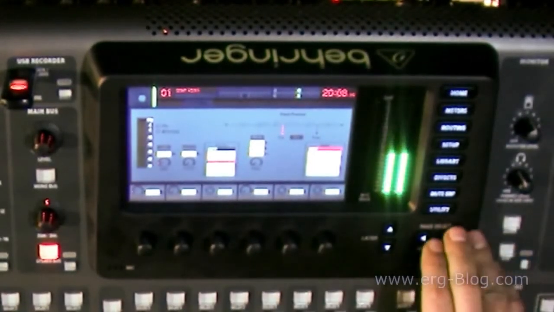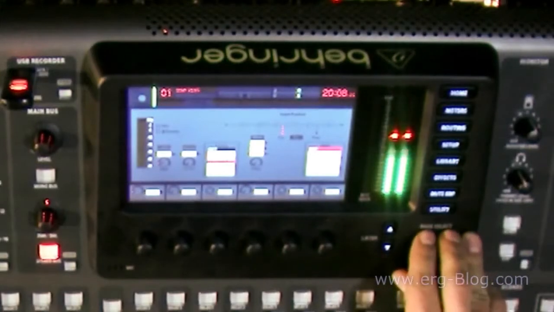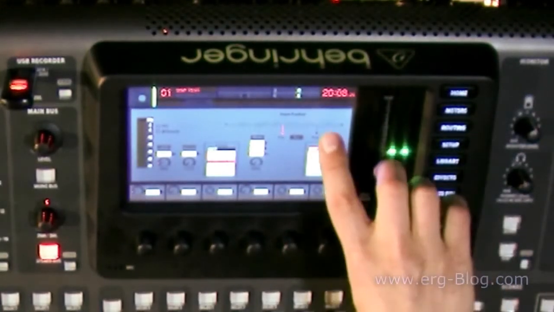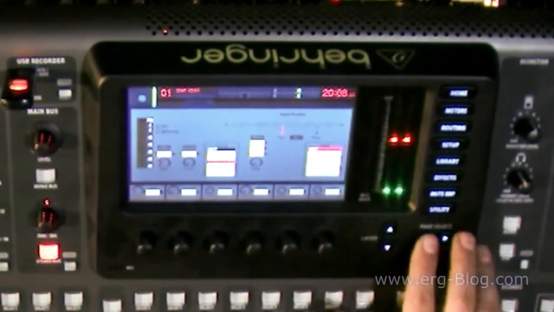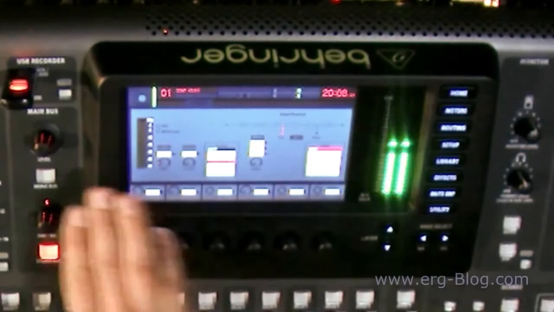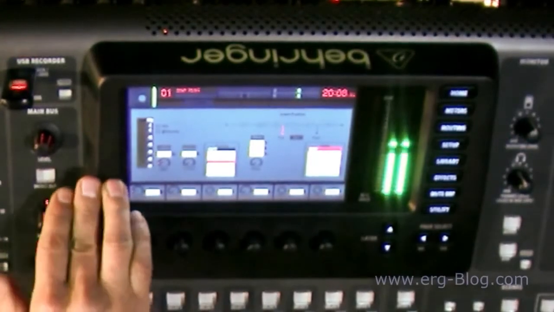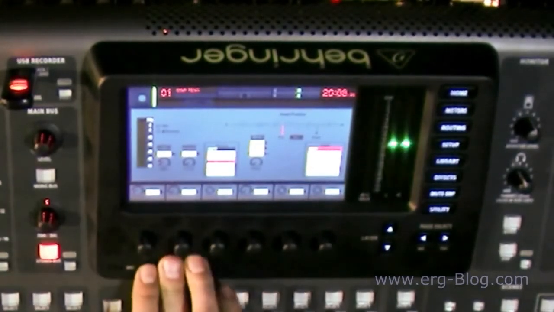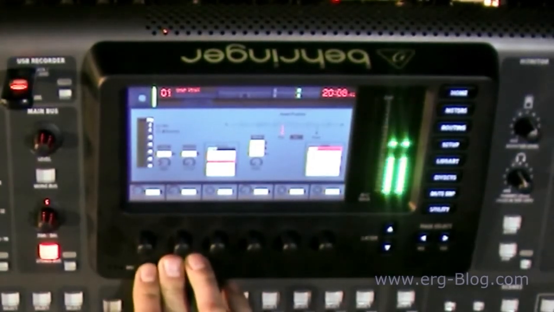We can change the position of the insert, which analog insert could be selected for pre-EQ and post-EQ on each channel separately. As well, another thing, each channel has the controls of phantom power, which could be turned on and off, as well as a phase reverse, or sort of saying, proper saying will be polarity reverse.